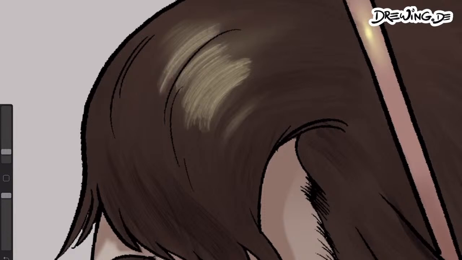A slight little bit. Okay, so like that. Pushing that down so we've got a nice gradient at the end of the highlight.